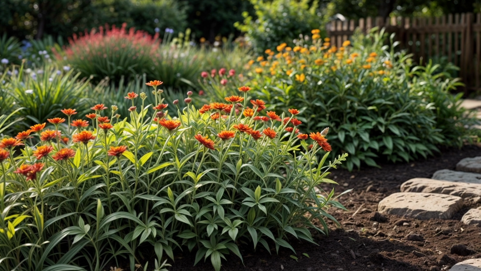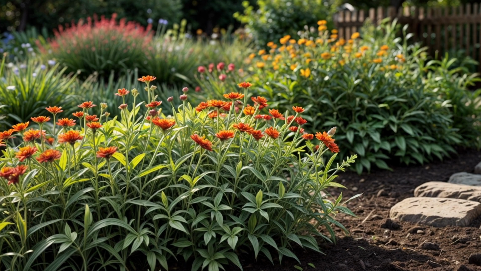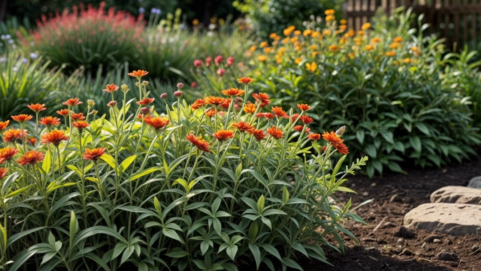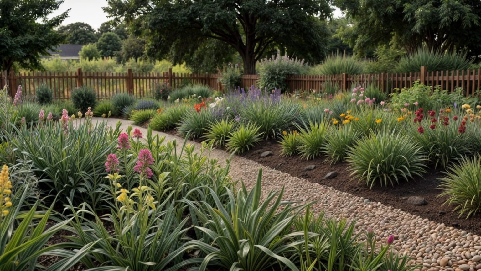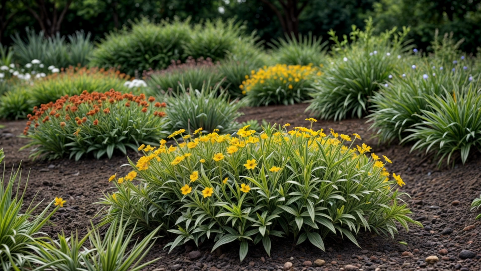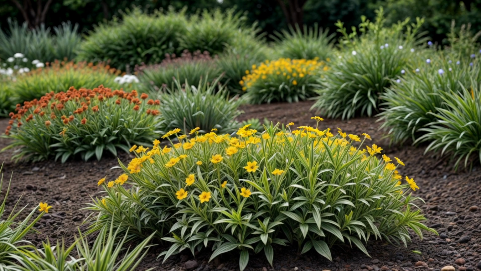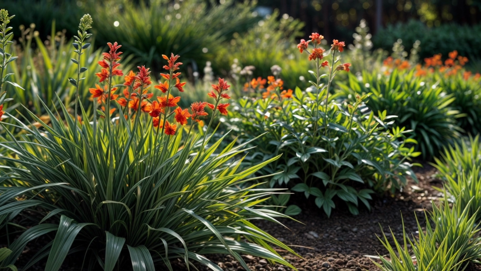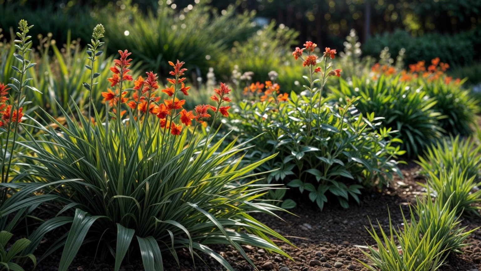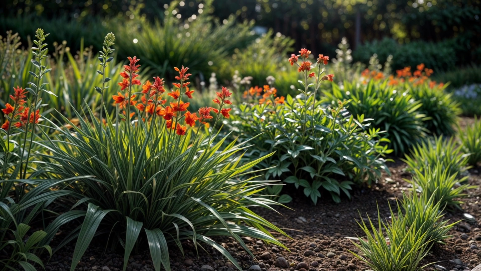B. Native plants. Using native plants is a cornerstone of sustainable landscape design. Native plants are well adapted to the local climate and soil conditions, requiring less water, fertilizer, and maintenance. Additionally, they support local wildlife by providing habitat and food sources for pollinators, birds, and other animals.